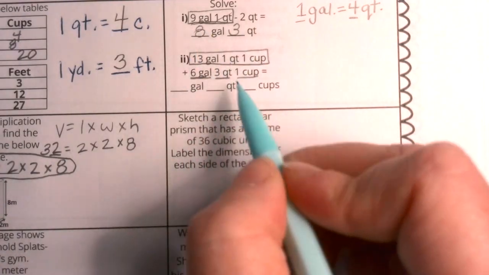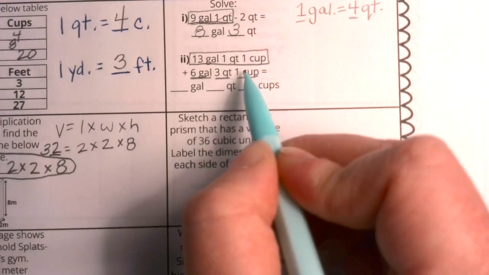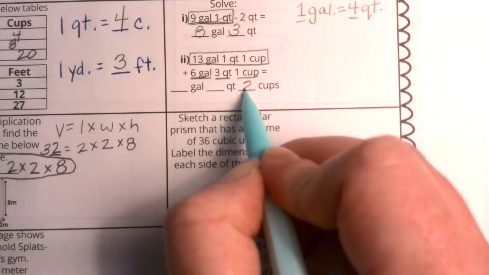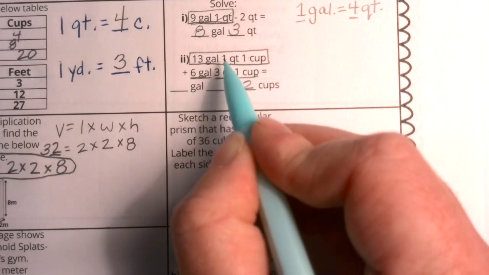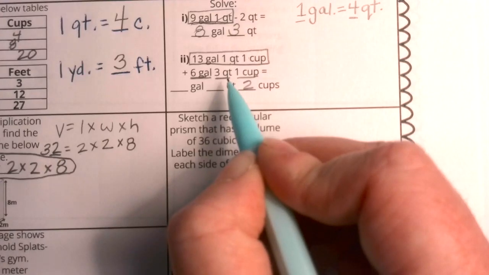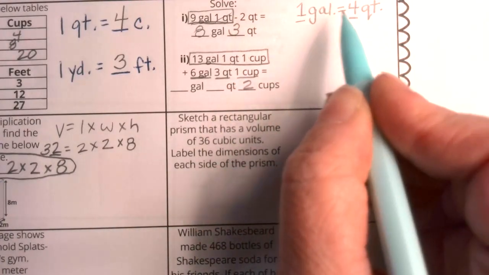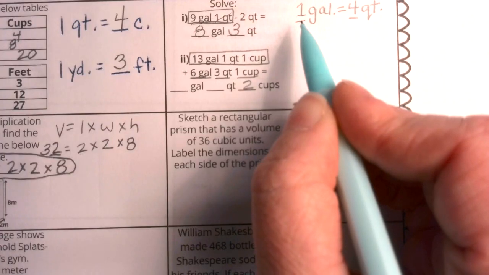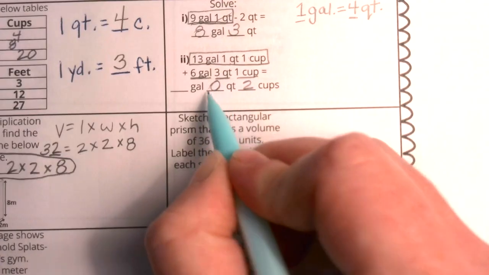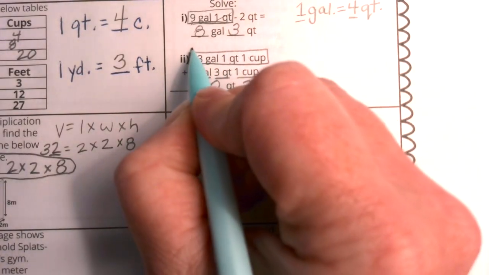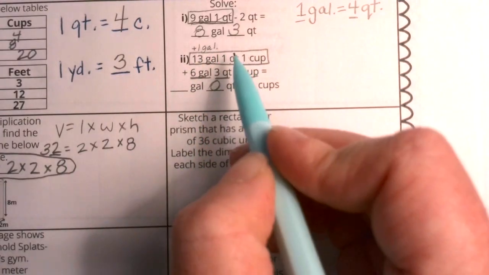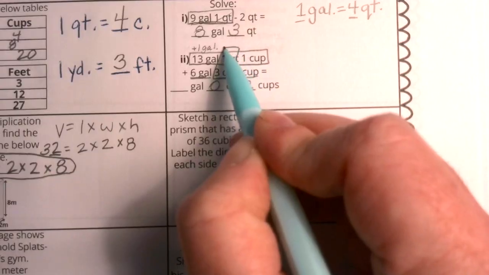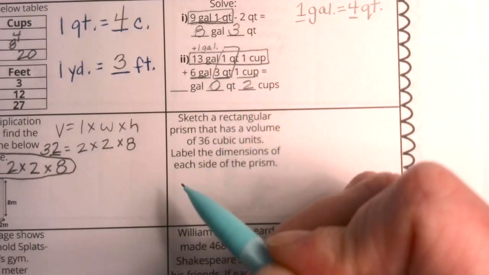So let's start over here on this side. If I have 1 cup and I gain another cup, I have 2 cups. Now, if I have 1 quart and I gain 3 more quarts, I have 4 quarts. But instead of writing the 4 quarts, I can actually cash that in to an additional gallon, right? So I'm actually going to say that I have 0 quarts and I'm going to add 1 more gallon. And I'm able to add this gallon because of this moment right here. 1 quart plus 3 quarts gave me an additional gallon.